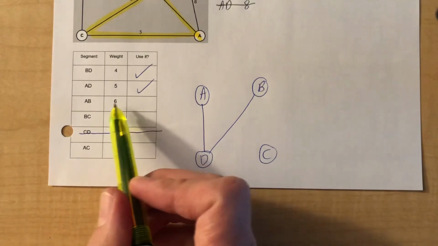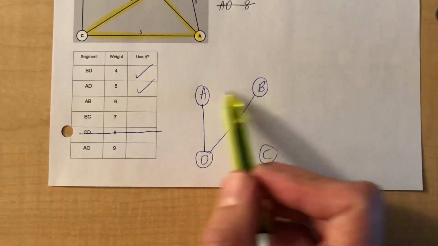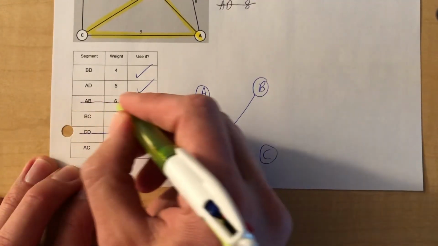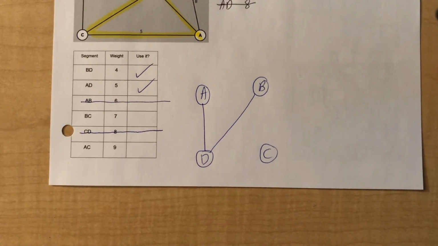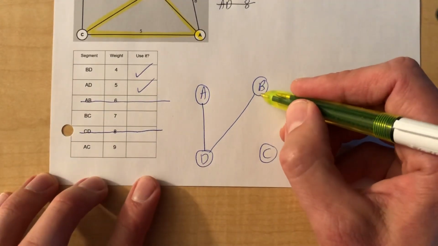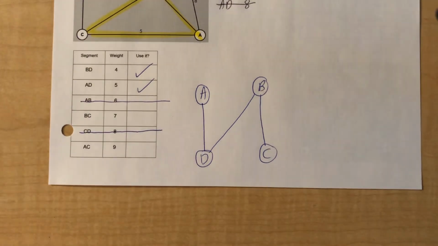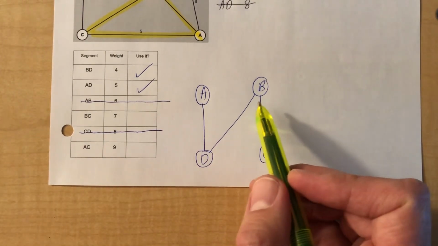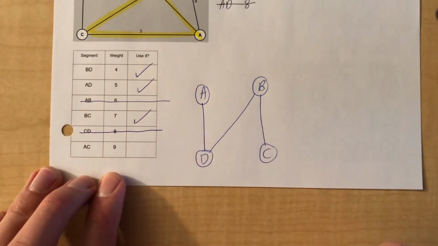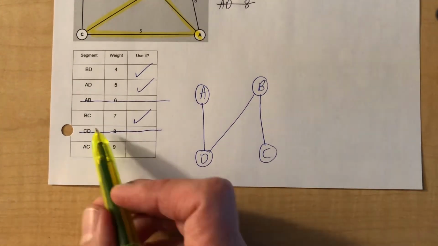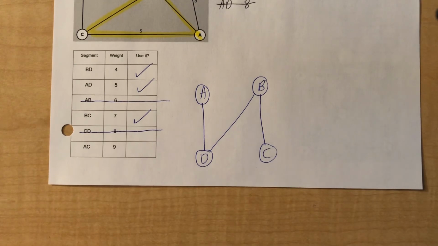Okay, back to the chart. AB is 6. We just talked about this. Don't do that one. No, that one's just a no. Use it? Absolutely not. BC, I can do that. I can do that. Totally. And when I do that, that means that I have a degree of 2 on B. So I will never use another B again, but that's okay. There are no other B's to mark out. And it's really obvious how to finish this thing.